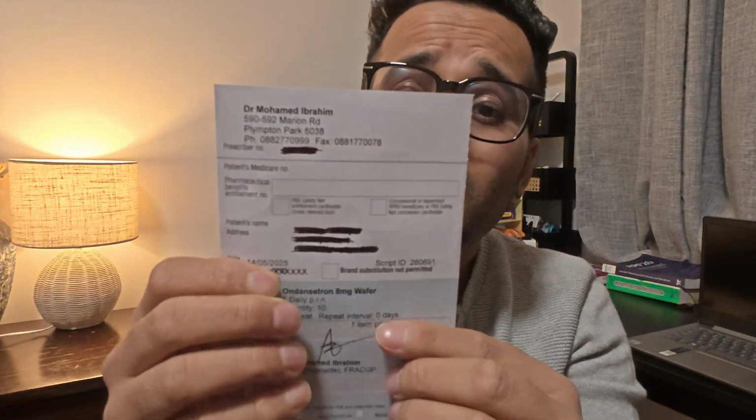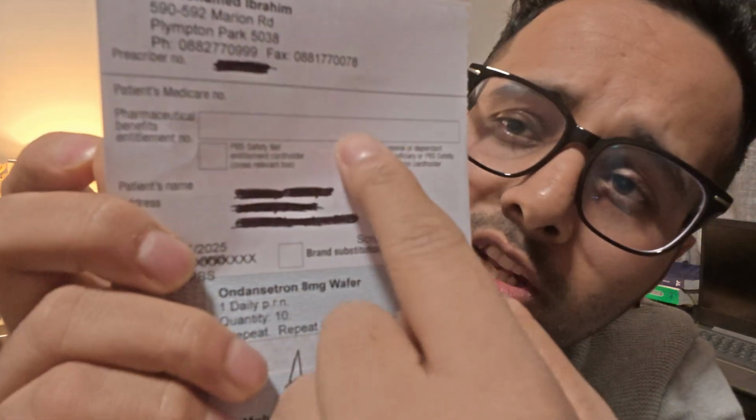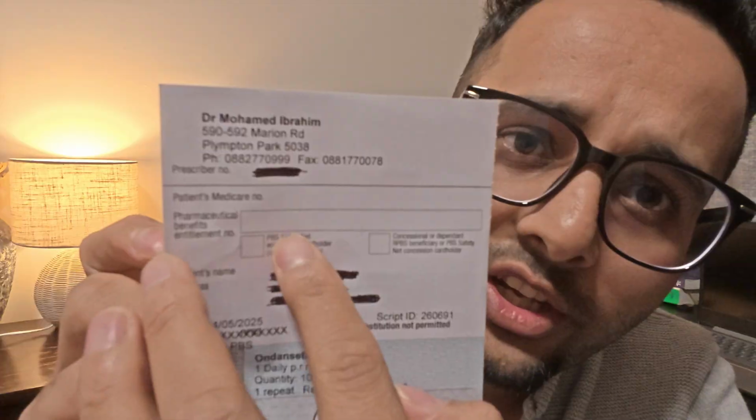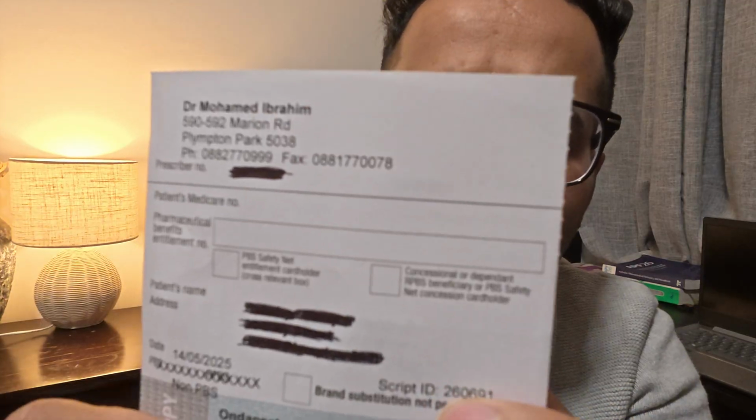Remember this. Moving downward you can see the patient Medicare number or the pharmaceutical benefit entitlement number. If the person has Medicare, they will have the Medicare number over here; I don't have the Medicare number on this one. Moving downward is the concession card. If someone has a concession card like a healthcare card, and there are different types of healthcare card, I'll make a separate video on that topic too, so stick with my channel. If they have one, it will be written in this place. Moving downward, there is the patient name, address, and the date.